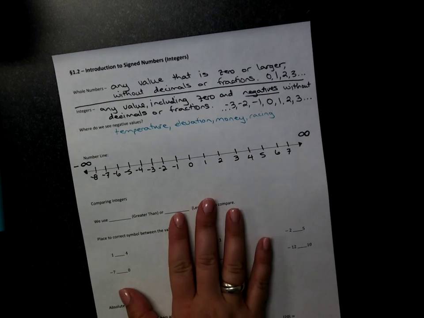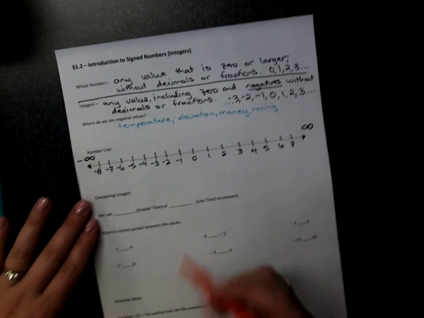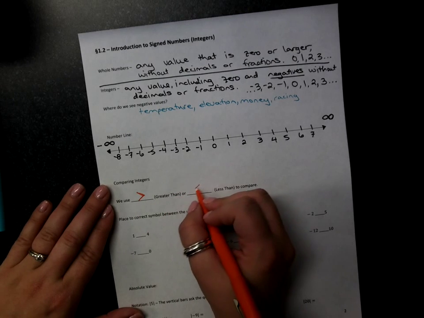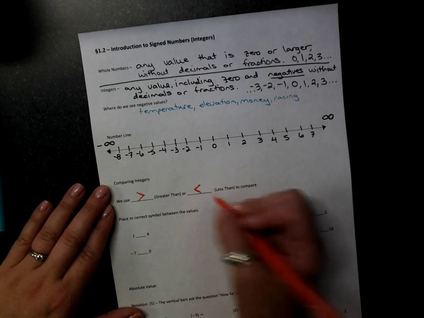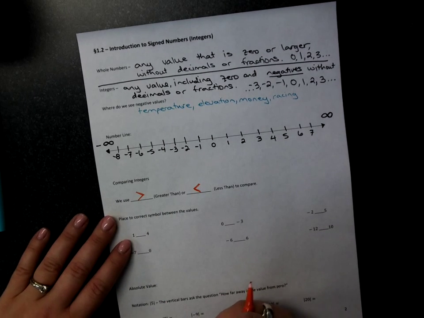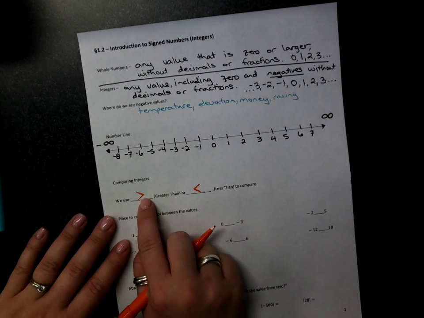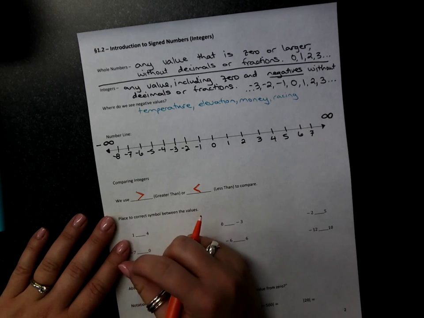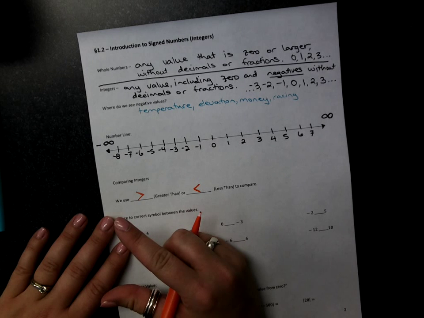So we're going to use that idea to compare integers. We're going to use the symbols for greater than or less than to compare. Hopefully you've seen these symbols before. To me, they kind of look like alligator mouths. That's how I was taught. It's kind of an open mouth, and it opens to the bigger number.